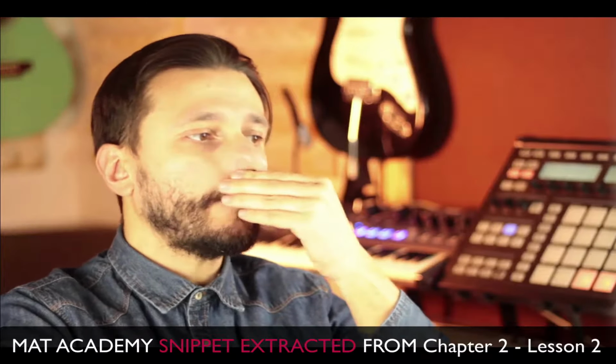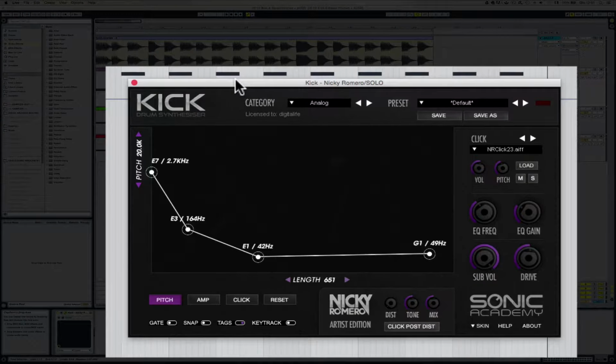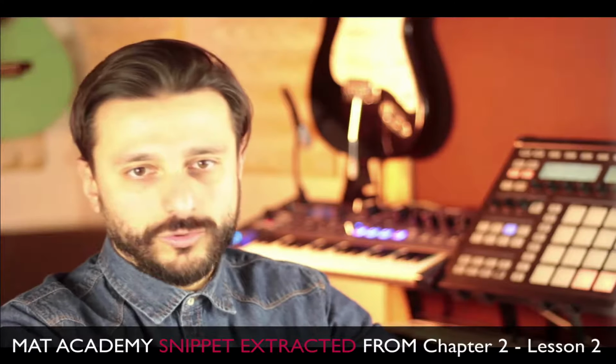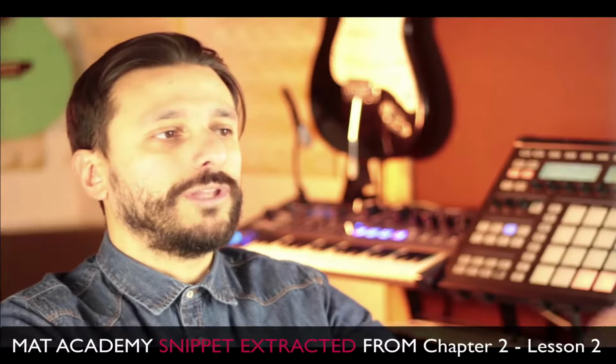Let's start with a synth that allows us to use and manage all the variables like the ones we have talked about, which allows us to make a kick, like in this case. This is the Nicky Romero Kick of the Sonic Academy. We use this one, but obviously there are many more. In this case, we will use this one to manage all the different functions we want to explain. Obviously, it can also be used with samples, as we'll see later, but in this case we'll go to the synthesis.